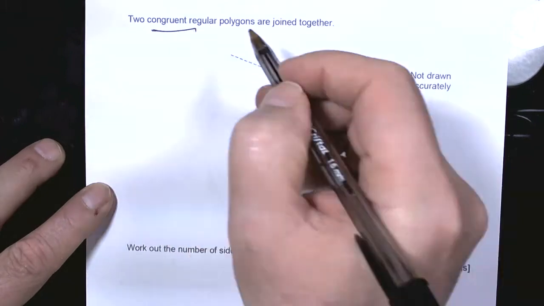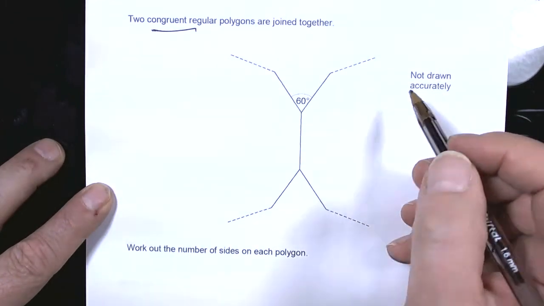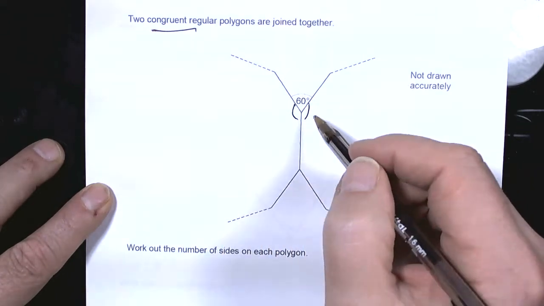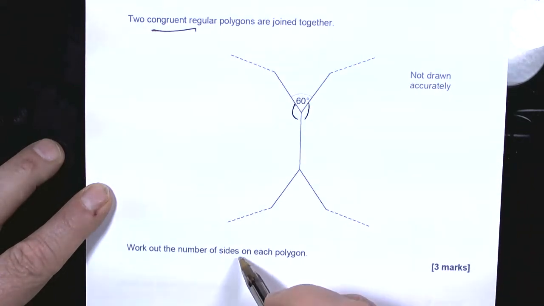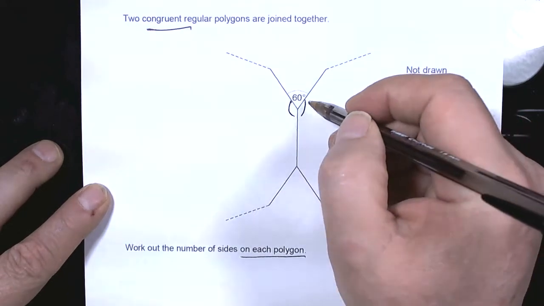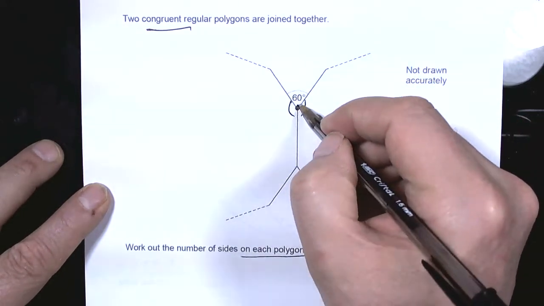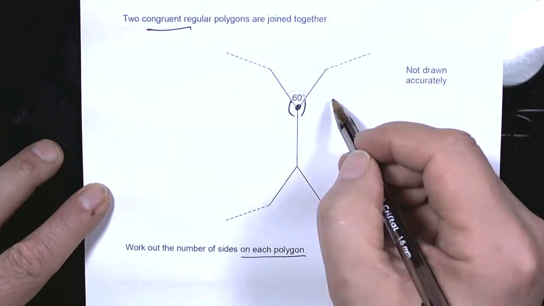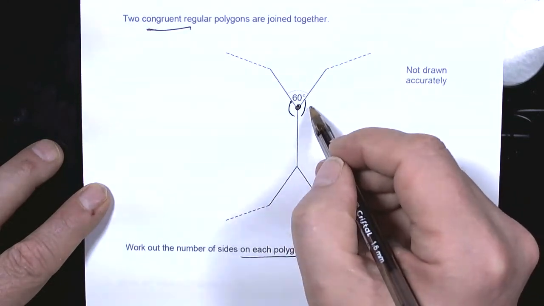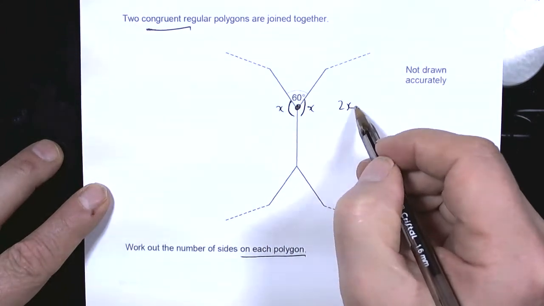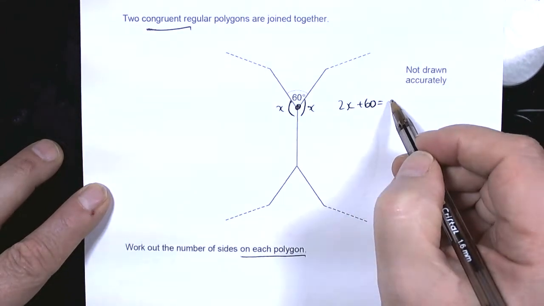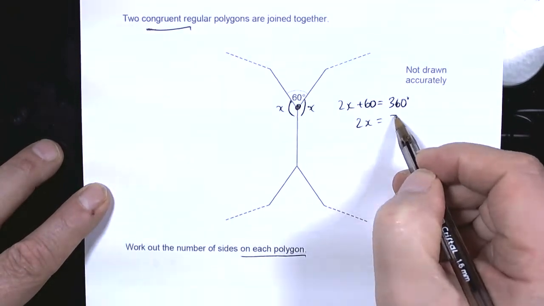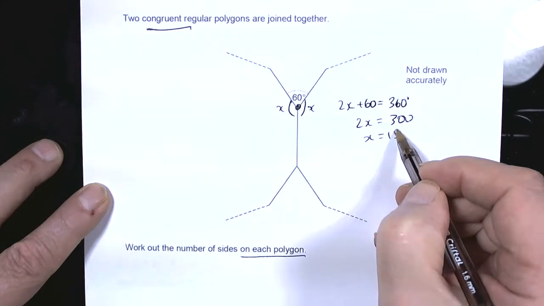This question, when we go through 2 congruent regular polygons, so that means that this angle must be the same as this angle, and they're joined together. And it says work out the number of sides for each polygon. Okay, so lots of different ways of doing this. Because I know that these two angles are the same, and I know that angles around a point add up to 360. And if I call that x and x, then I know that 2x plus 60 equals 360. So 2x is worth 300, so x is worth 150 degrees.